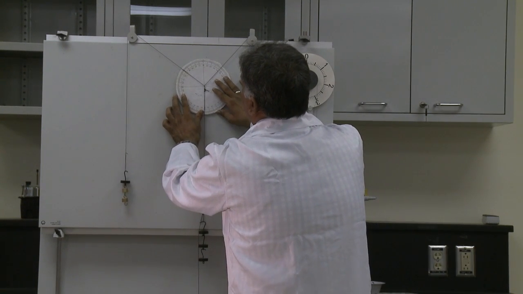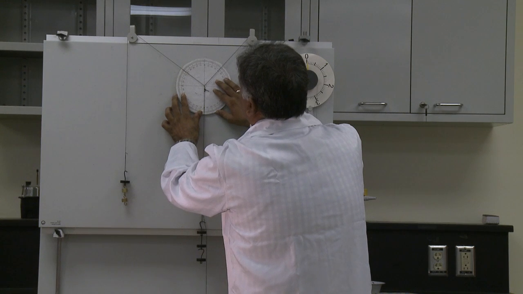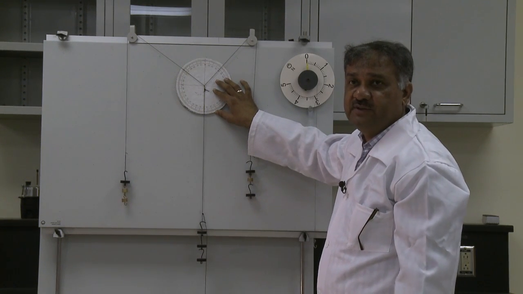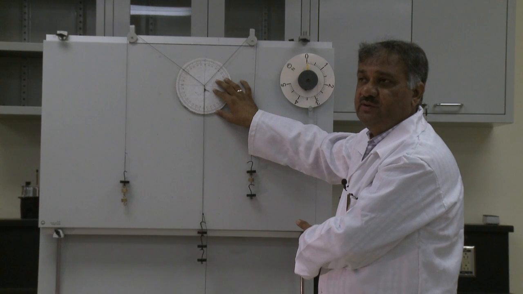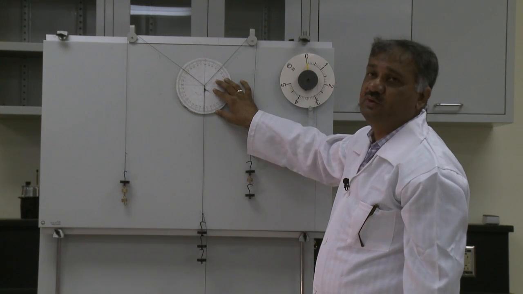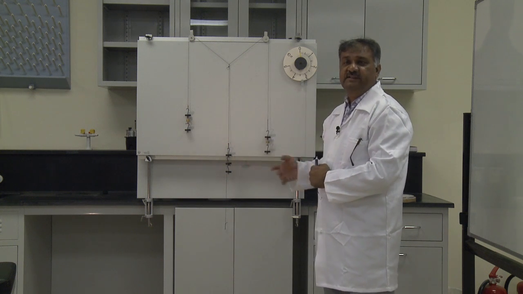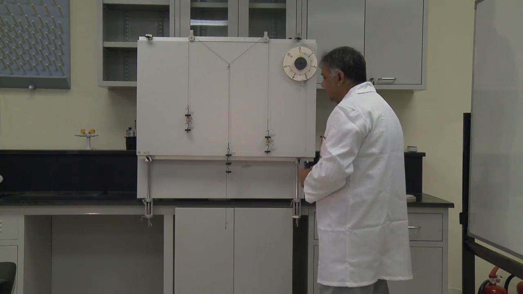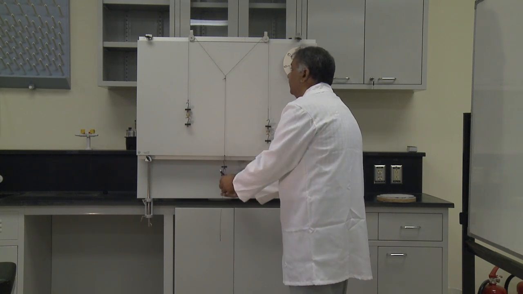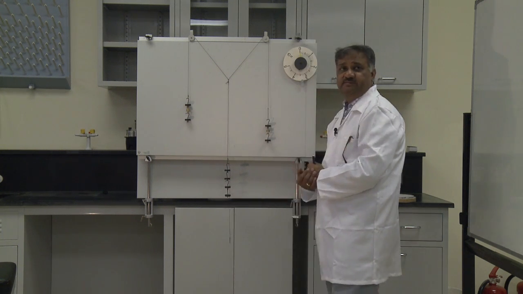Gentlemen, here I am going to use another graduated disc which I have shown you, because in the lab we have 2 different types. The first one which I showed you had a least count of 1, this one has a least count of 2. So I have increased weights, or I will increase some more weight in this. You can see the shape is changed.